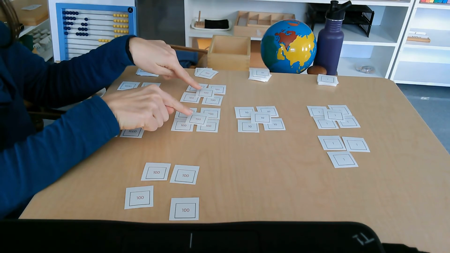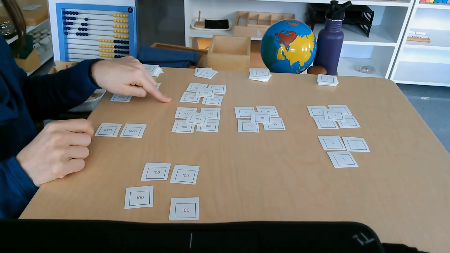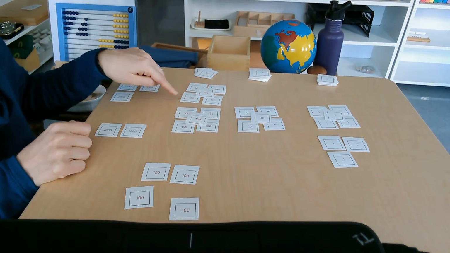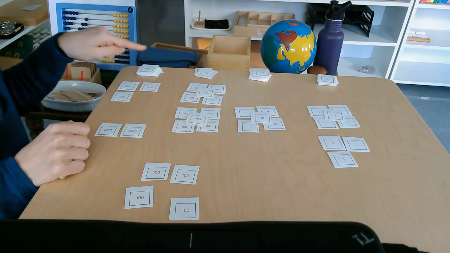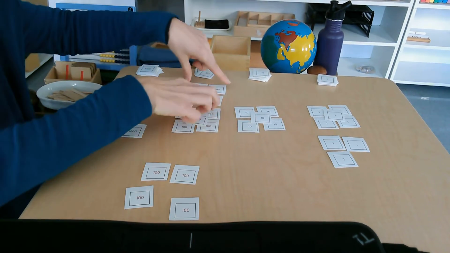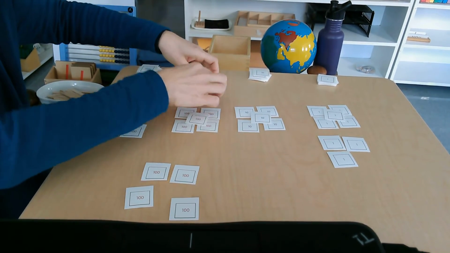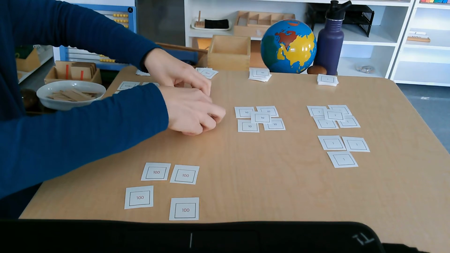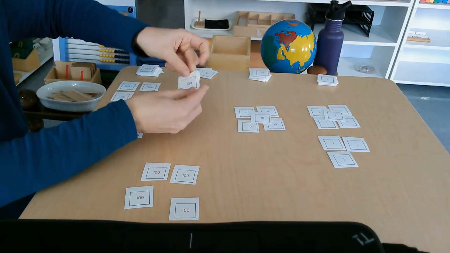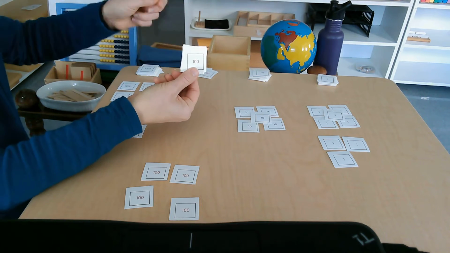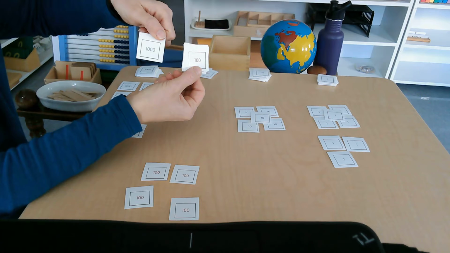So we have 10 hundreds because we have 2 5 pyramids. So we can trade 10 hundreds for 1,000 because it's the same amount. 10 hundred squares is the same amount as a 1,000 cube. So our 10 hundreds, gently stack those up, is the same as 1,000.